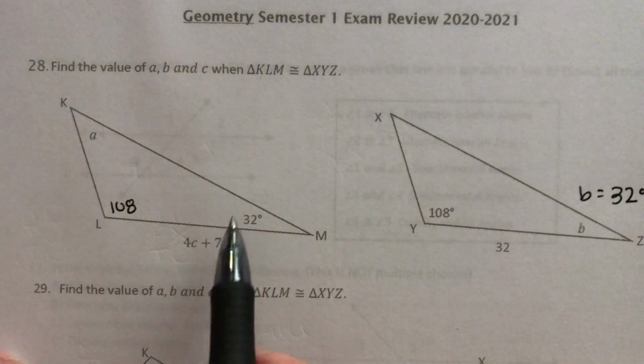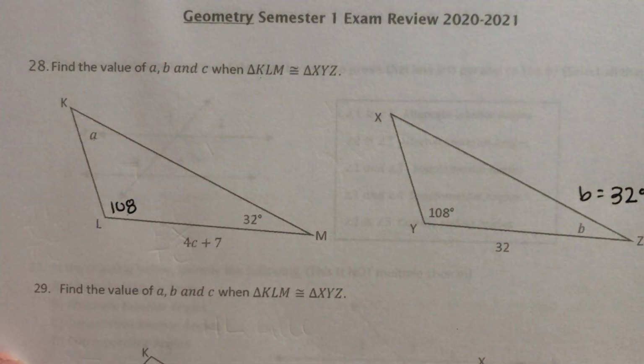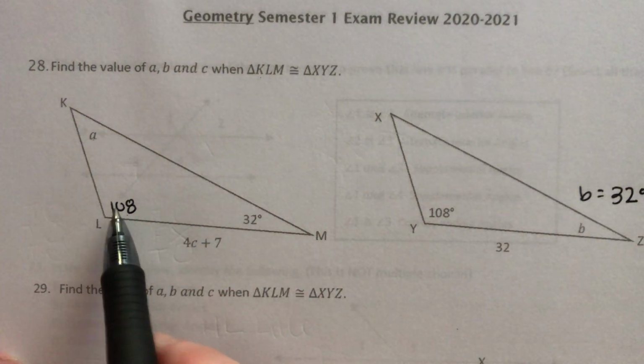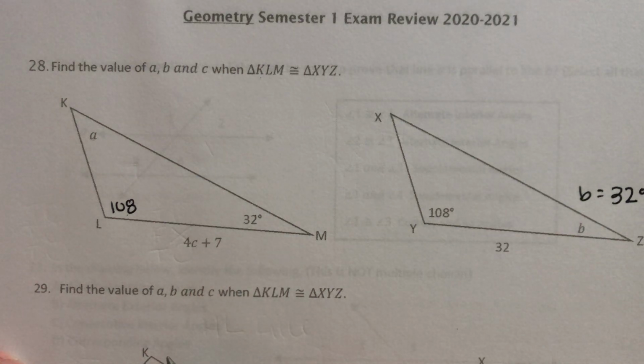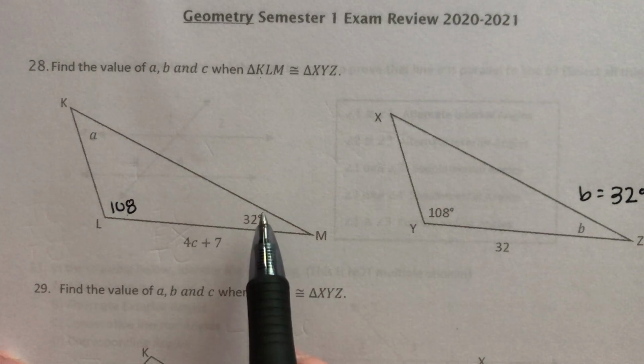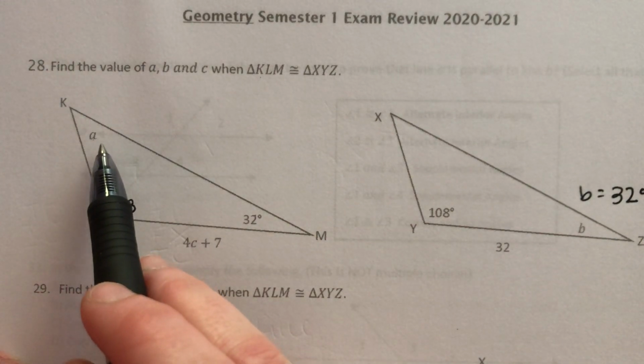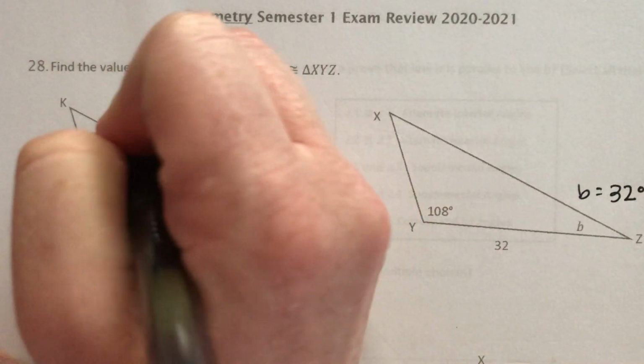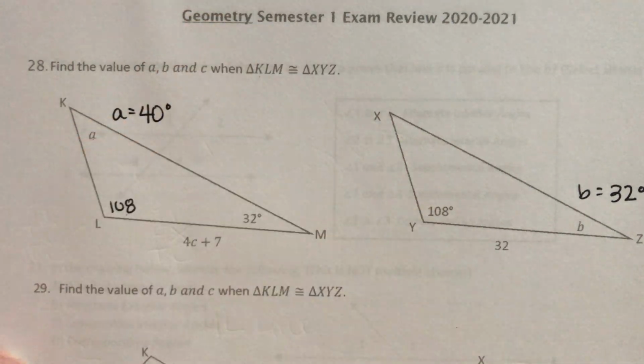Now I can find A since I know 2 of the 3 angles in this triangle. So 108 plus 32 is 140, and all 3 angles have to add up to 180. So 140 plus what equals 180? 40 degrees, right? So A has to equal 40 degrees.